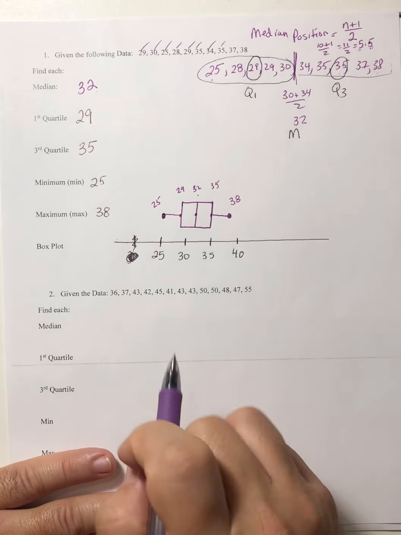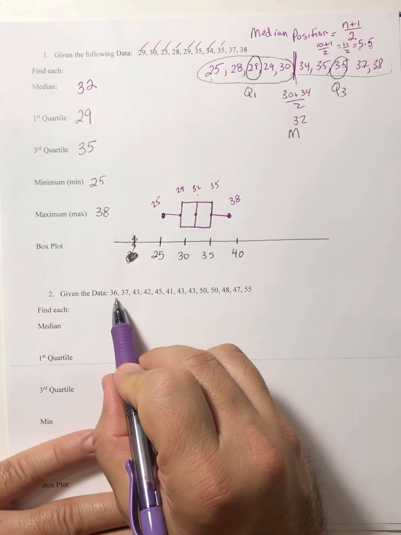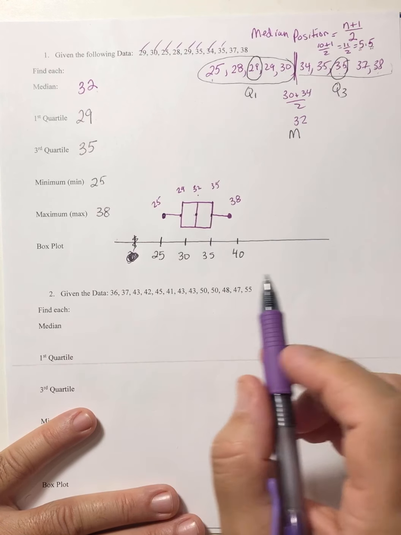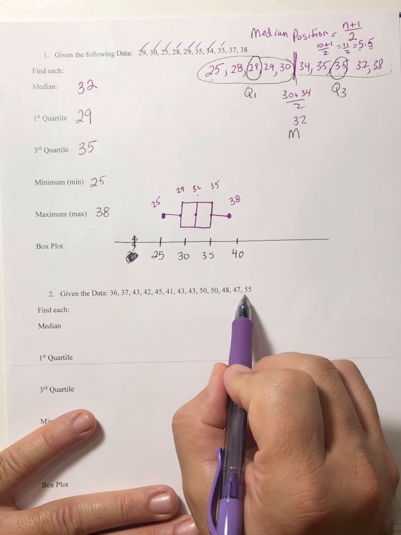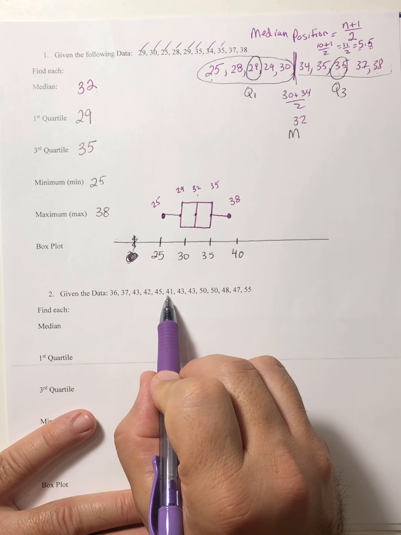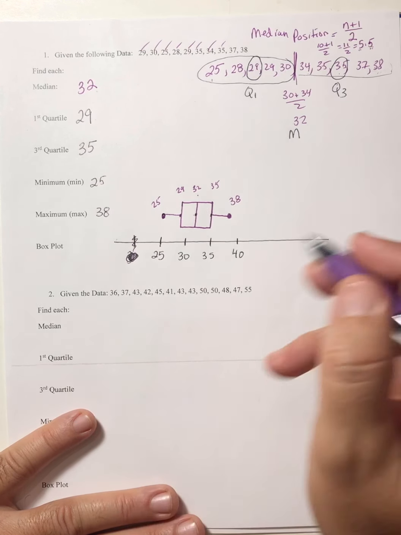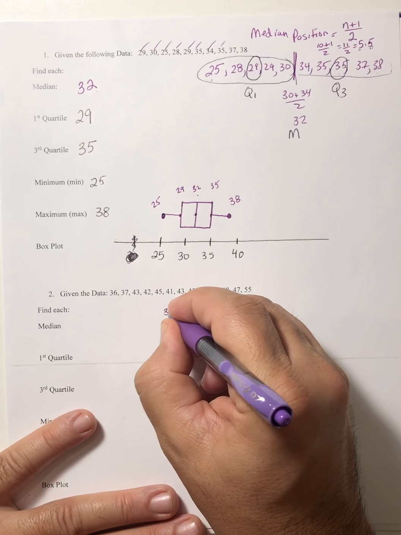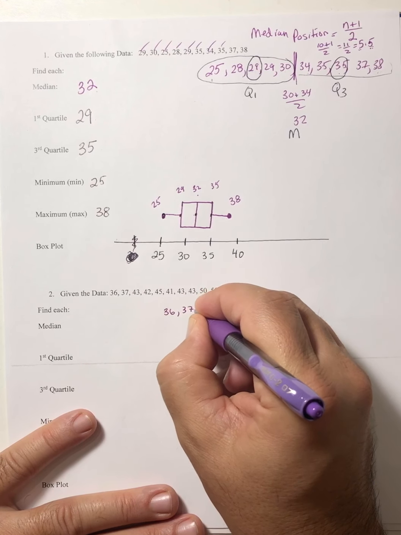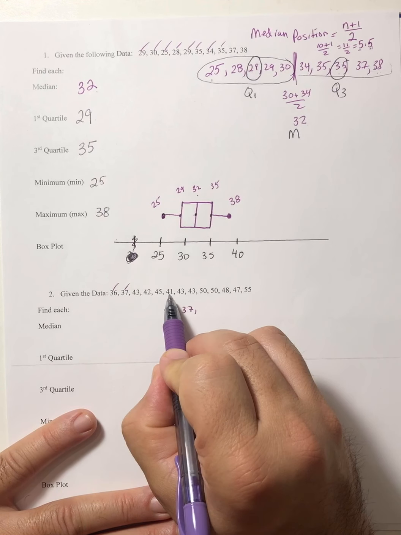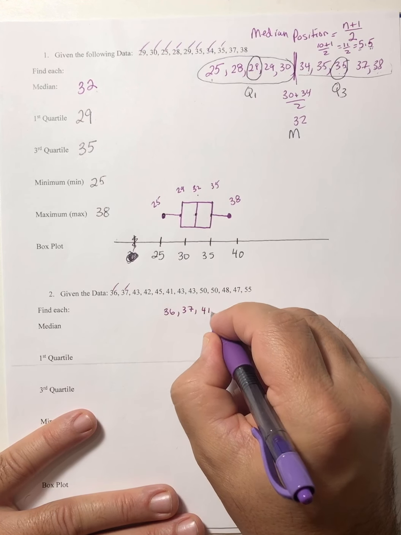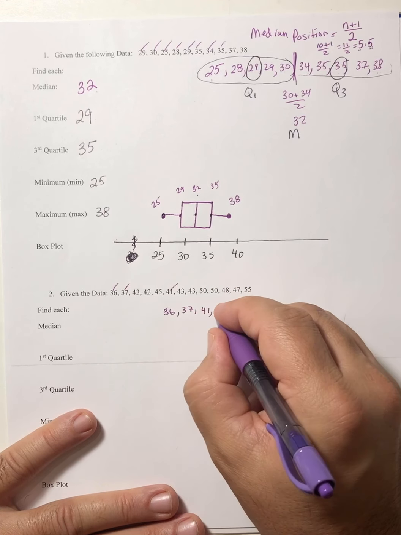All right, looks like there's a lot more data here. So we got to find our smallest. What do we have here? Looks like I have 36 is the smallest. Then it's 37. Then I have, looks like 41, 42 and 43.